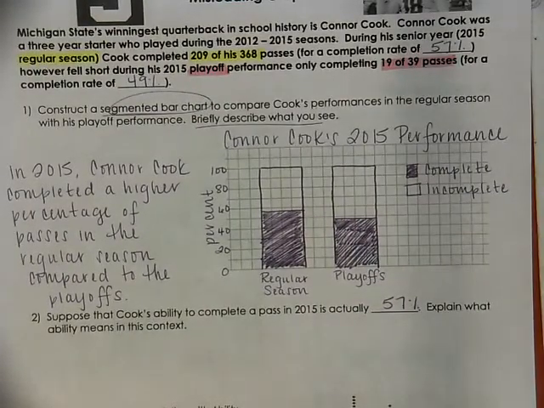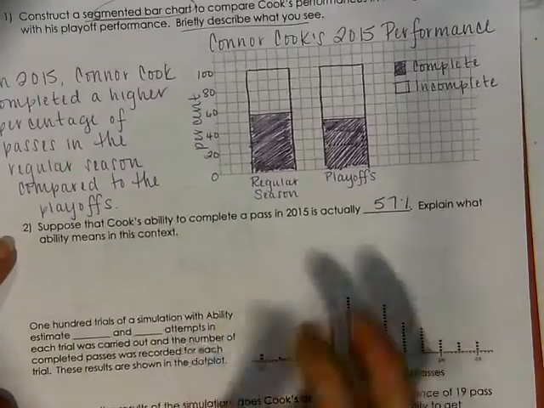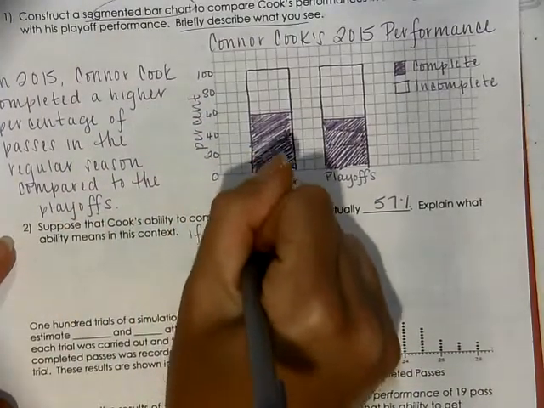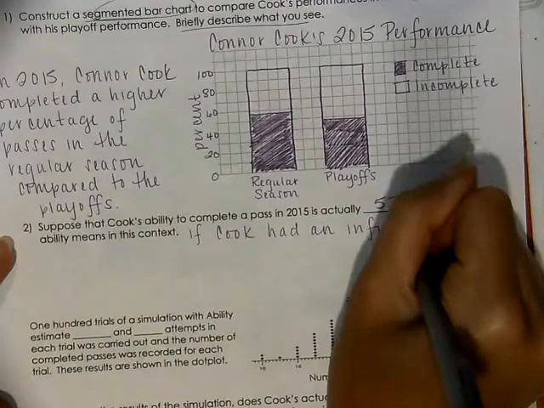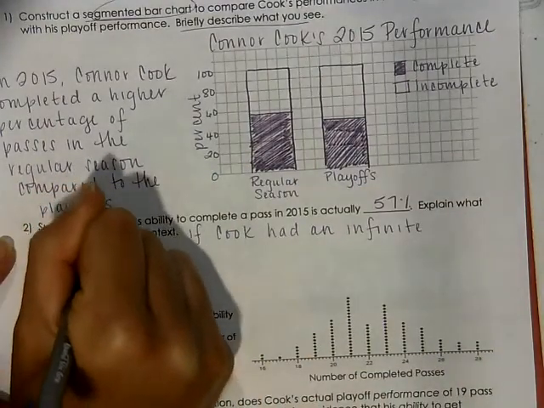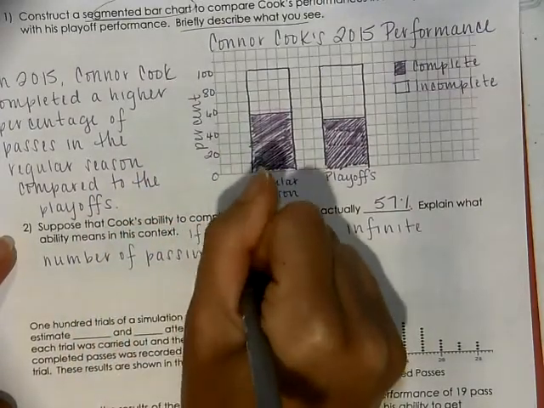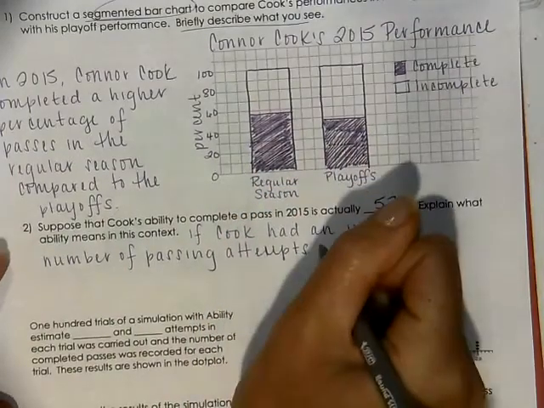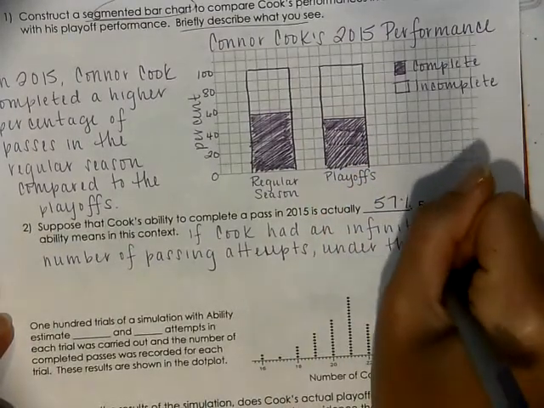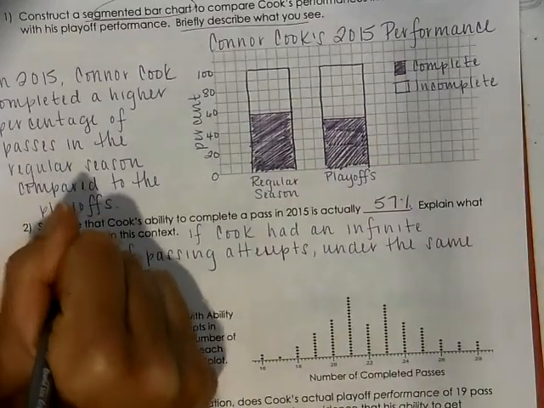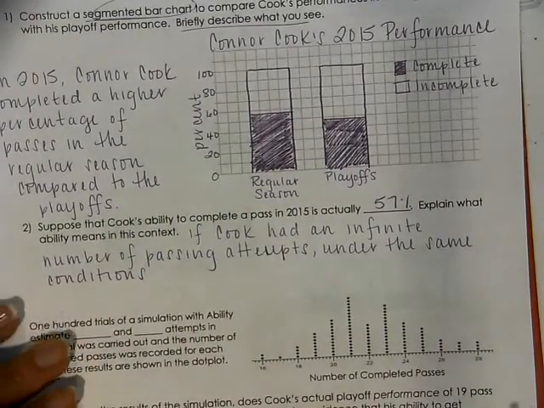Explain what ability means in this context. If Cook had an infinite number of passing attempts, under the same conditions, about 57% of the time, he would complete a pass.